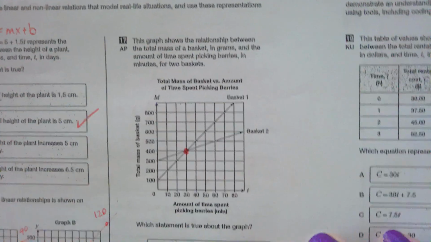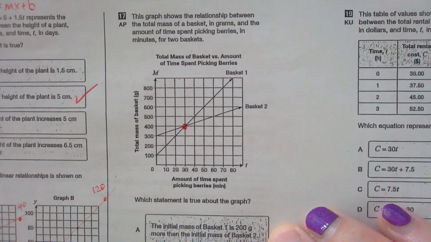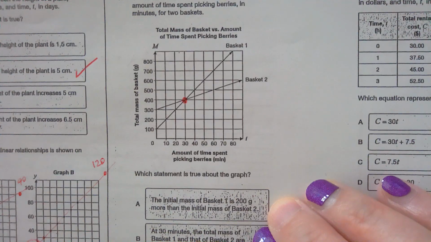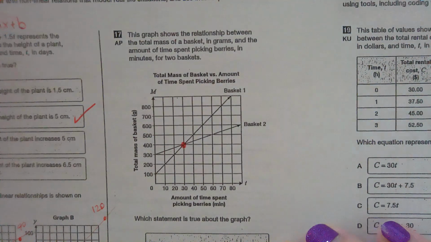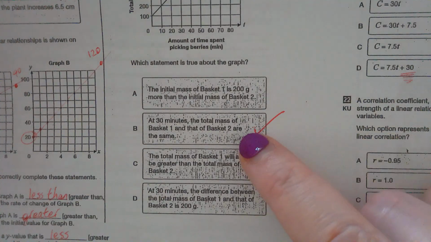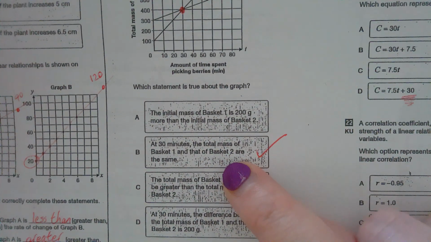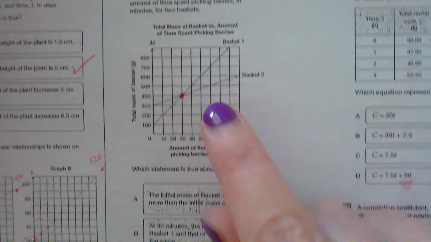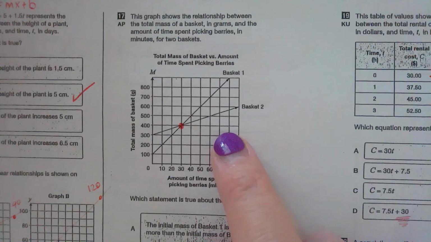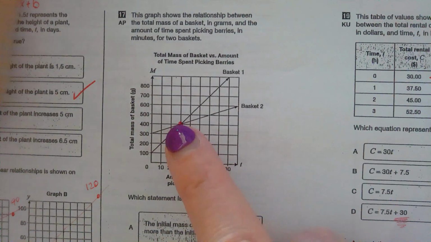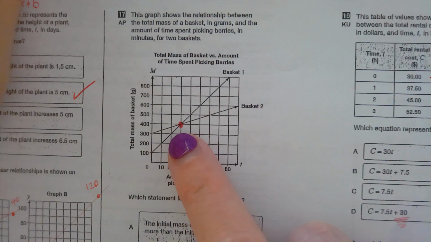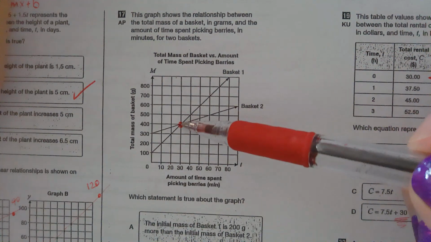All right. Next portion. For this next one, A, B, C, or D? B. That's right. At 30 minutes, they are both the same. Now, where have we seen these types of graphs? Okay, intersection point.